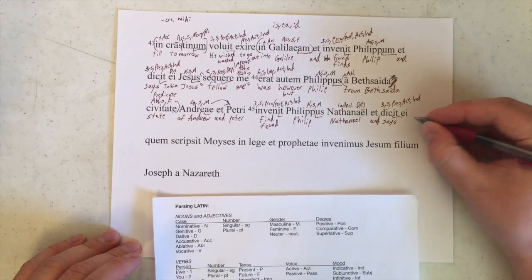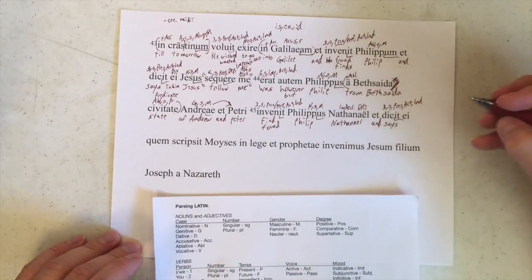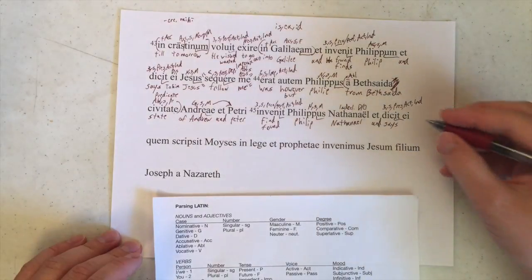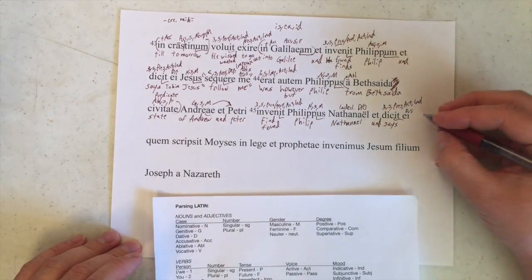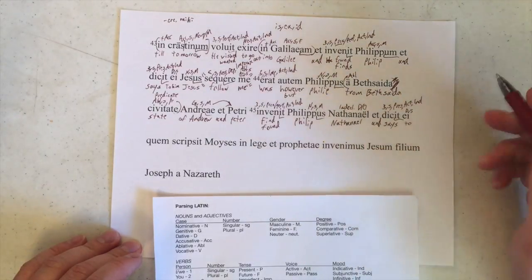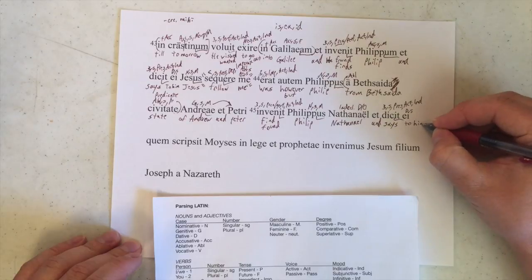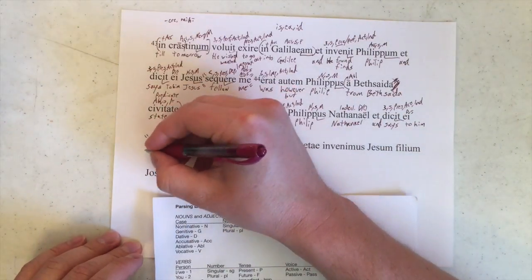Says ei comes from is, ea, id. This is our dative singular. It's the same form for all three genders, so we only know its case and its number too, and it's going to be Nathanael as the referent of ei. I'm going to put him. And then we're going to enter direct discourse. We should put quote marks over here with quem.